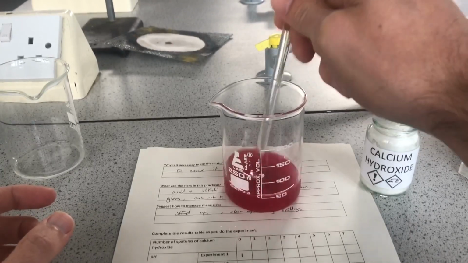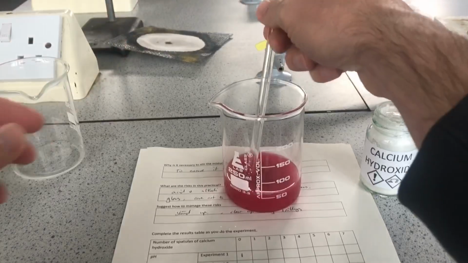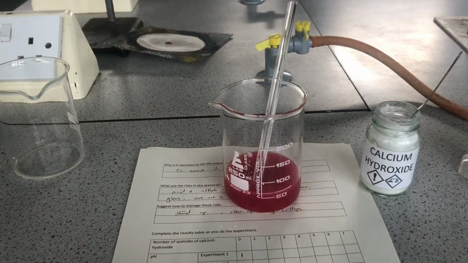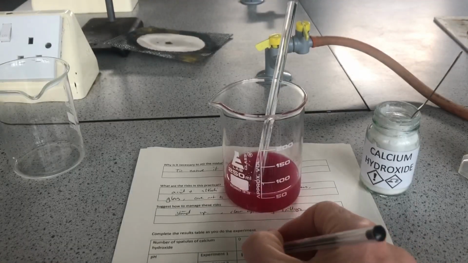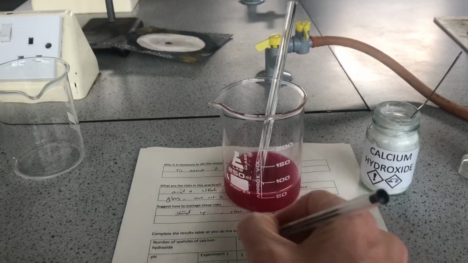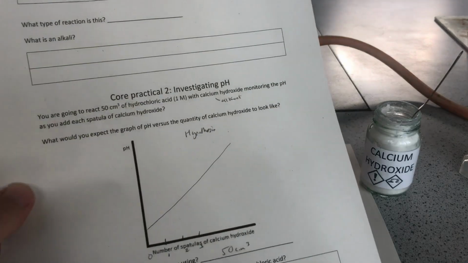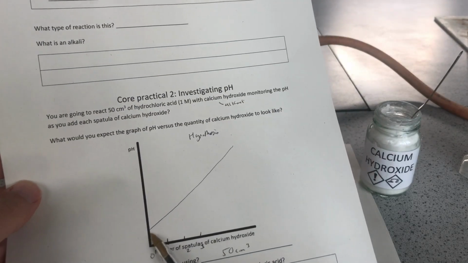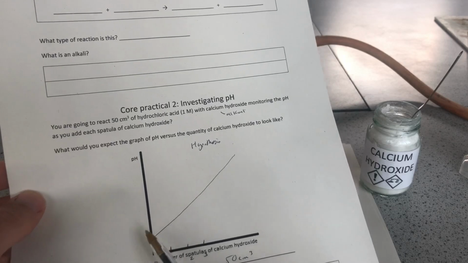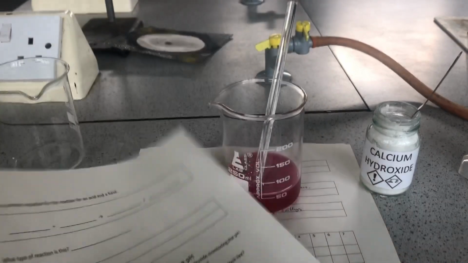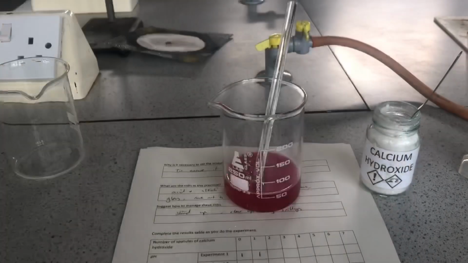Now, I don't think there's any change in colour in the universal indicator. So pH is still 1, which is a bit different to the prediction. People were expecting the pH to rise, and it's not. It's carried on flat. Let's do a second one.